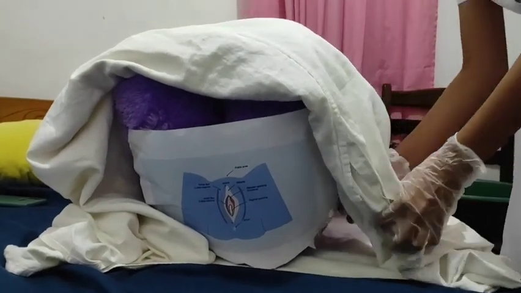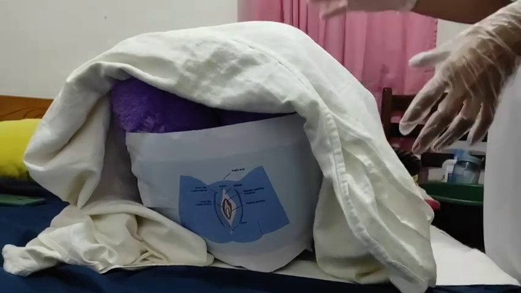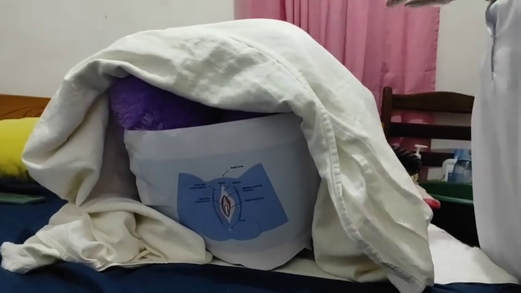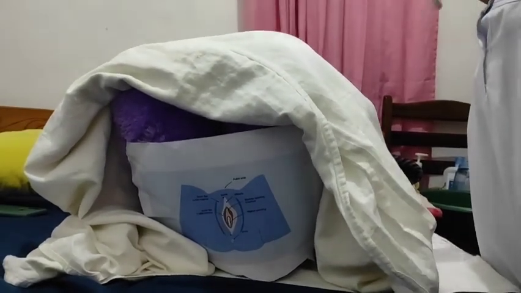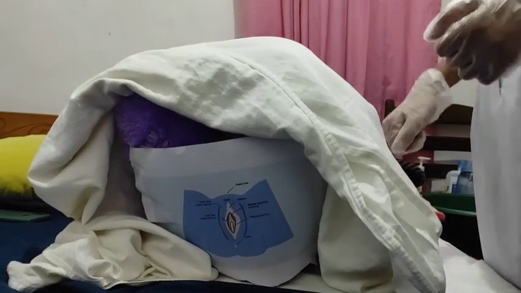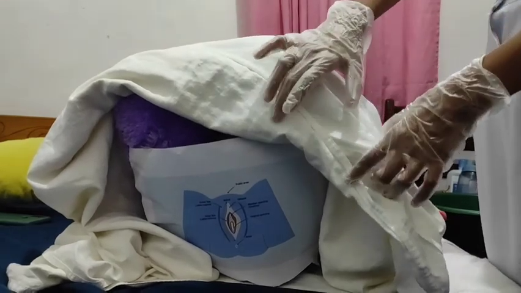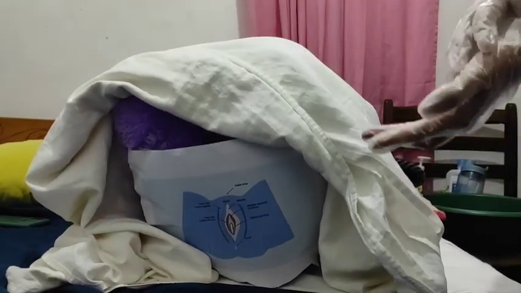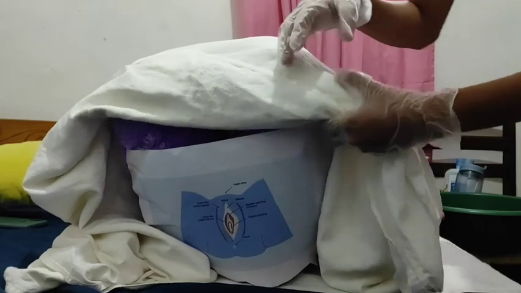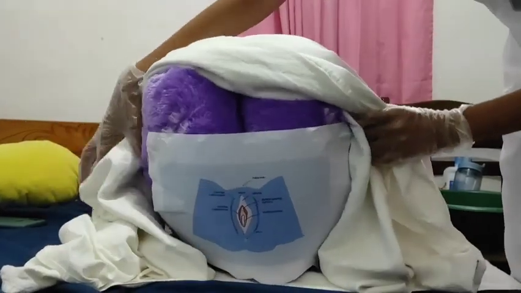And then, a separate top sheet may be used to provide additional warmth and comfort to the patient, decreasing the upper thigh exposure, and allowing a loose drape to cover the pubic area decreases the sense of exposure on the part of the patients.